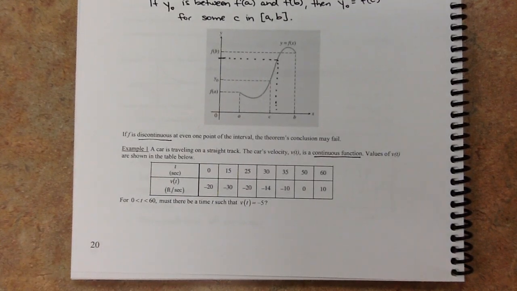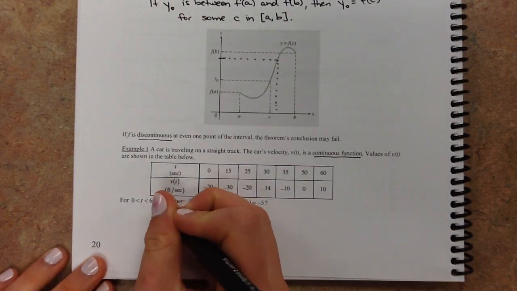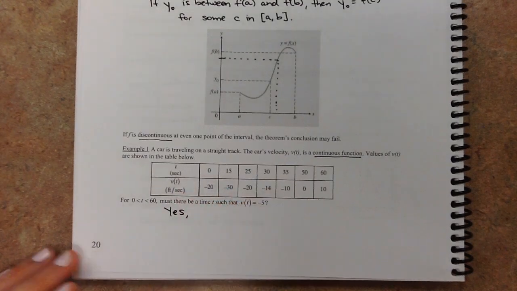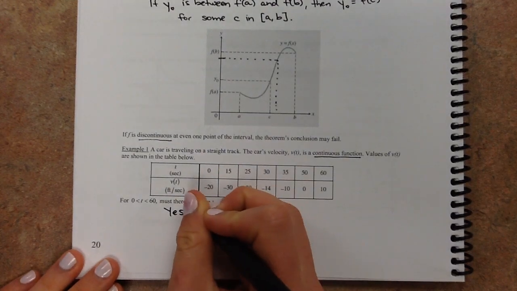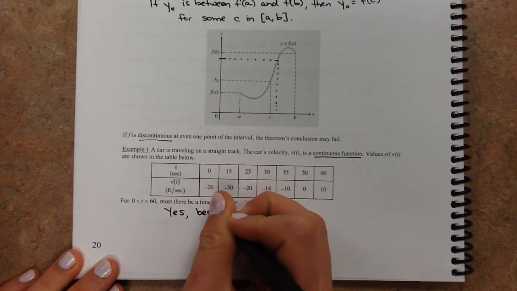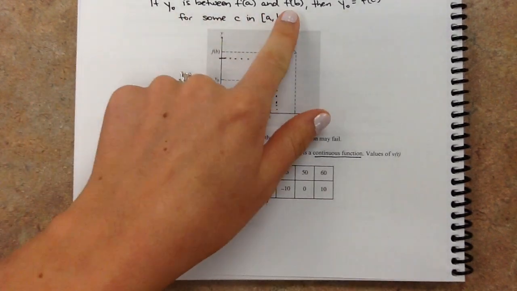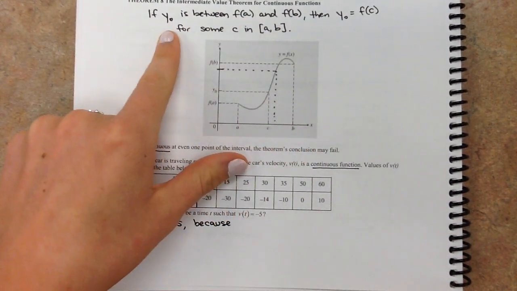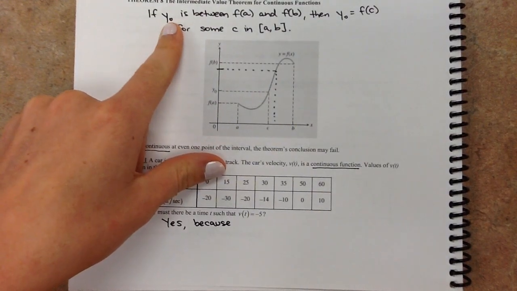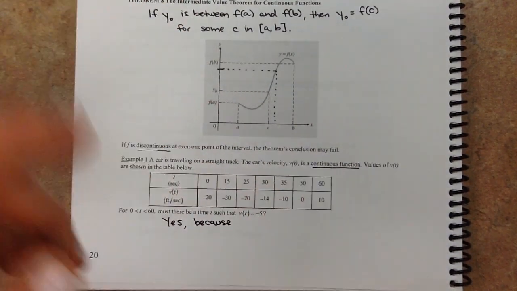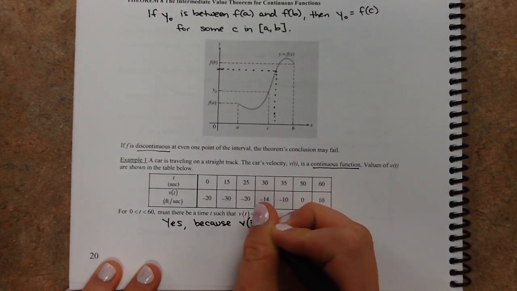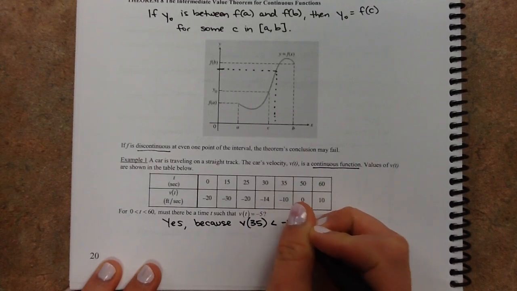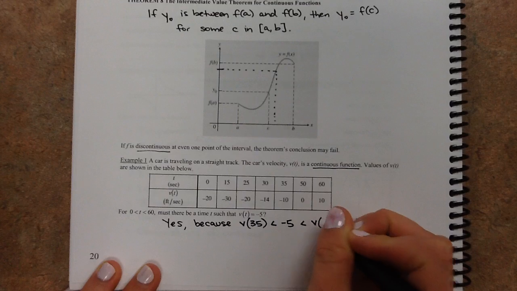So what you would do, you basically would answer yes. Like, yes, you're guaranteed that that's going to happen. So you would say yes, and then basically just make it fit with the statement of the intermediate value theorem. You would say yes because, and then you would set up this first part up here. You could either say because -5 is in between f of 35 and f of 50. I usually just like to write it like this. It's super easy. You'd say the velocity at 35 is less than -5, which is less than the velocity at 50.